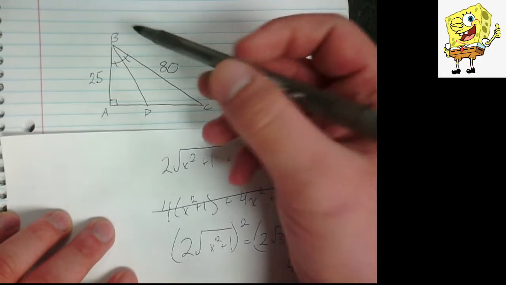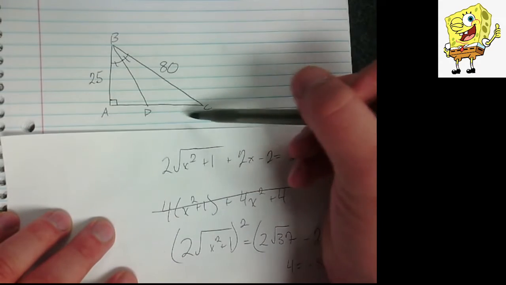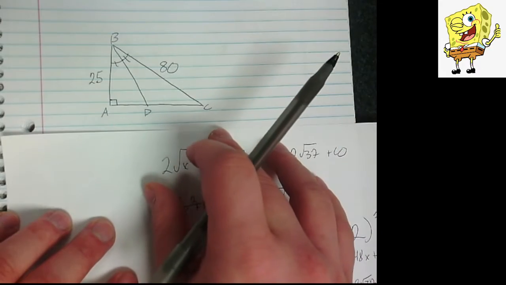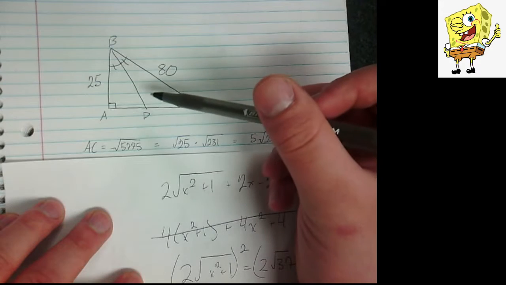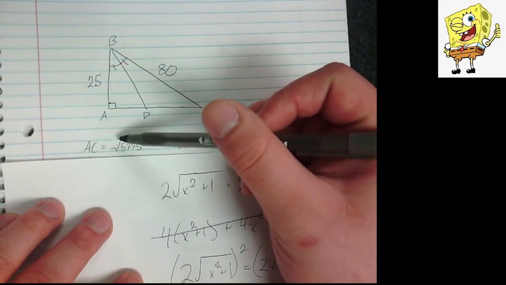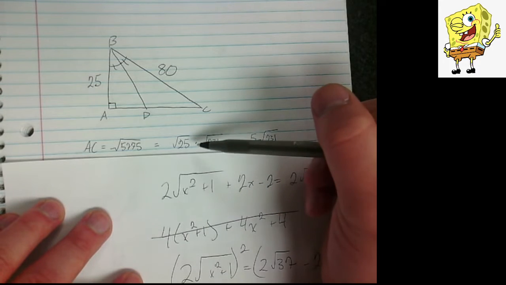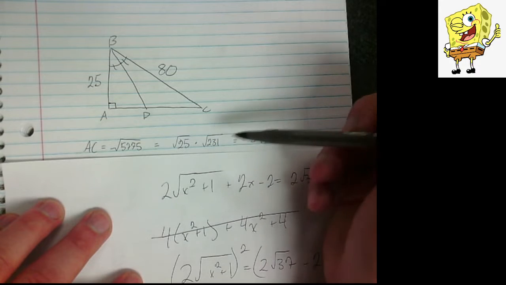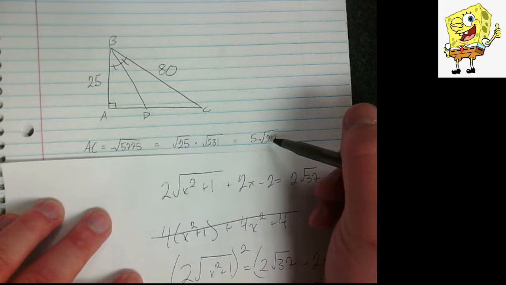I can clearly calculate the length of AC because I know I'm working with a right triangle. Using Pythagorean, we find that AC is equal to root 5,775, which I recognized could be split up into root 25 times root 231, which leaves me with 5 root 231, or 5 times the root of 231.